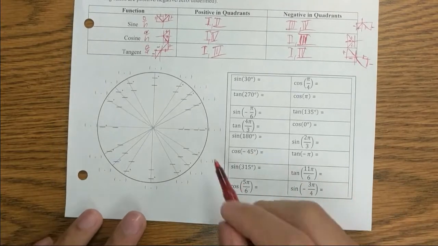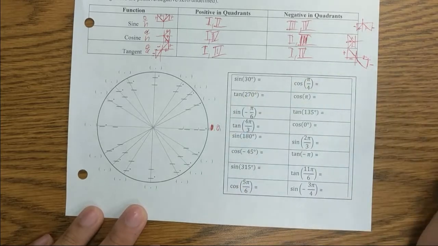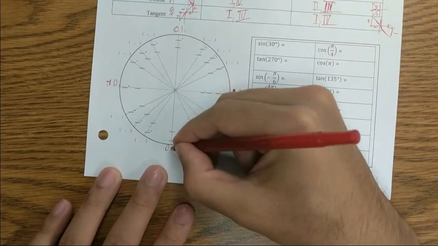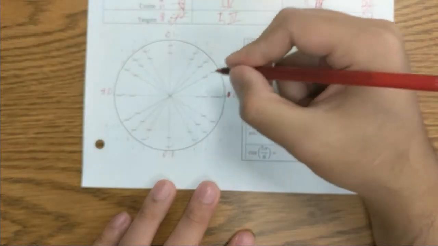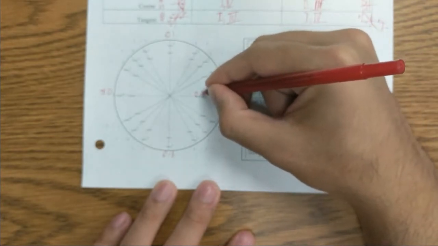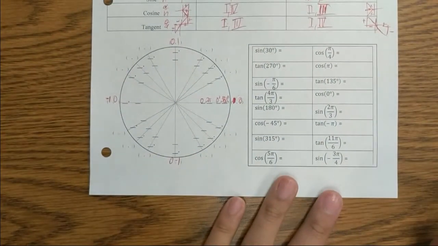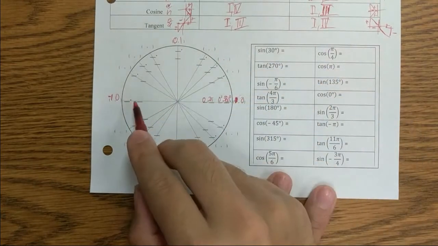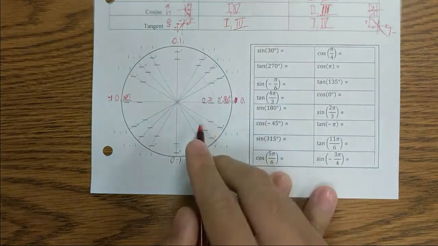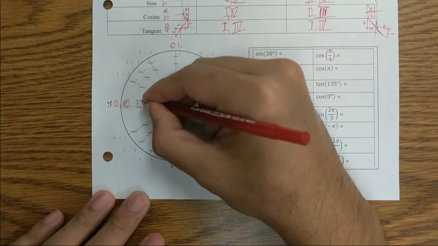Okay, filling out the unit circle. So I'll start with the quadrantal angles. This could be 0 degrees, or it could be all the way around. Then I know that halfway through the circle is 180 degrees, and half of the 2 pi full circle would be pi.